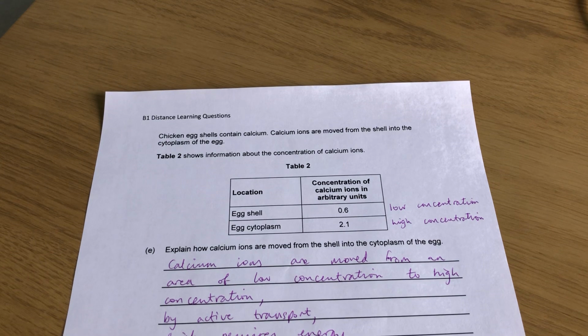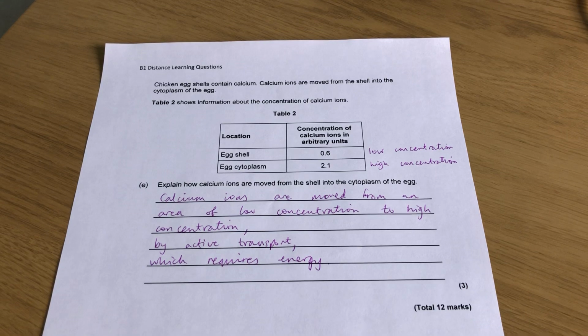So we can see in the eggshell, there is a low concentration, 0.6. Arbitrary units is not really a unit, it's just like a scale. Like if I said, how happy are you on a scale of 1 to 10, you'd give me your answer, hopefully 10, and it would be in arbitrary units. It's just relative to the other numbers on the scale. So 0.6, which is a low concentration compared to the cytoplasm, which is 2.1 arbitrary units. So we're going from a low concentration to a high concentration, and we know that should be alarm bells ringing: active transport. So explain how calcium ions are moved from the shell into the cytoplasm of the egg.